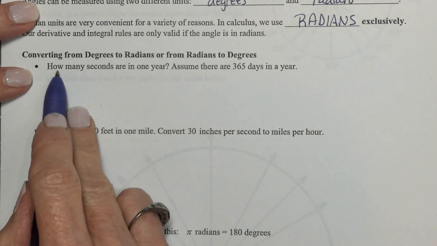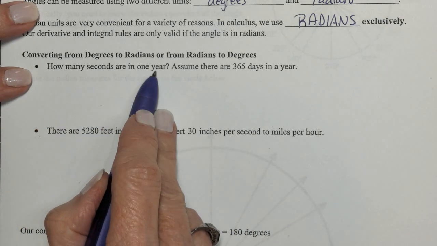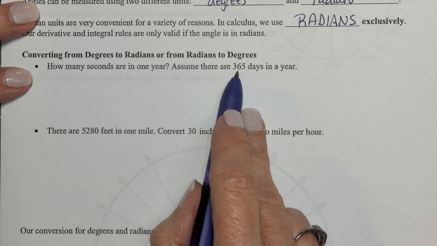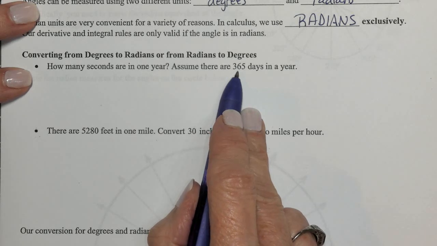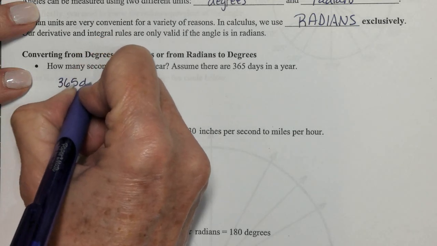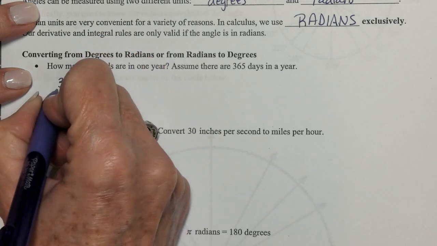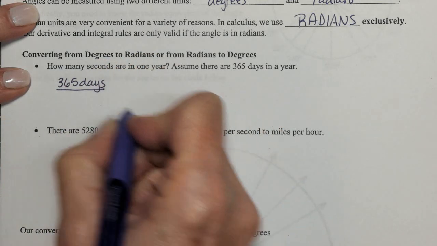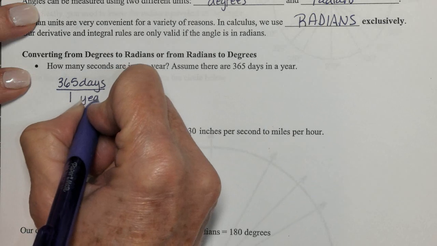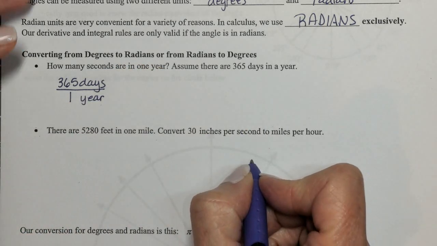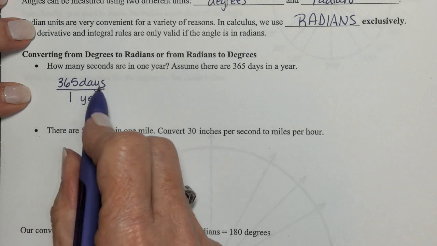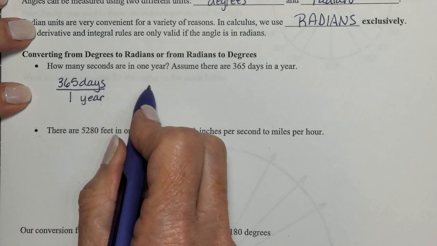We would like to know how many seconds are in 1 year, assuming that it's not a leap year and there are 365 days in the year. Well, there are 365 days in 1 year. So I can set up the ratio 365 days is 1 year. We'd like to change that to seconds in 1 year. So I don't want to change years, I do want to change days to seconds.